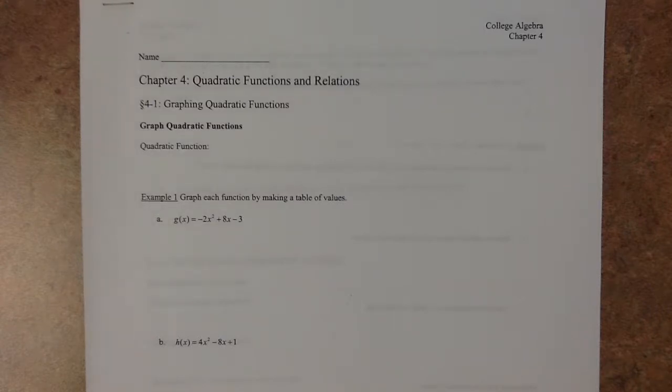So we're starting a new chapter here. It is all about quadratic functions and relations. And so this first section that we're going to do today is about graphing. We're going to be graphing these quadratic functions. We've seen this before, maybe very briefly in Algebra 1, but I'm going to walk you through the intro to quadratic functions as well as the introduction to how to graph them. And we've got a couple different methods we're going to be looking at.